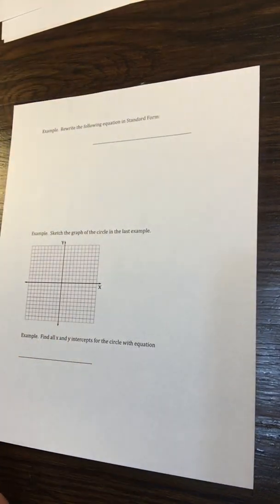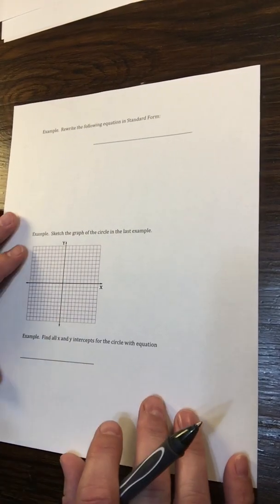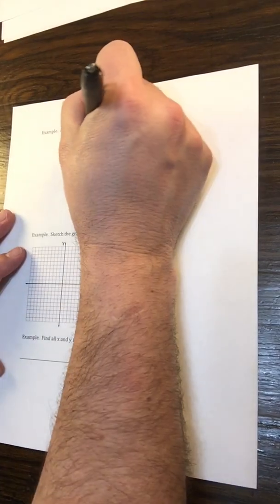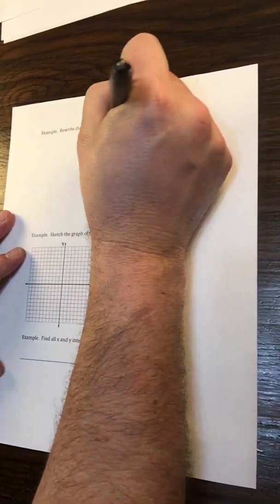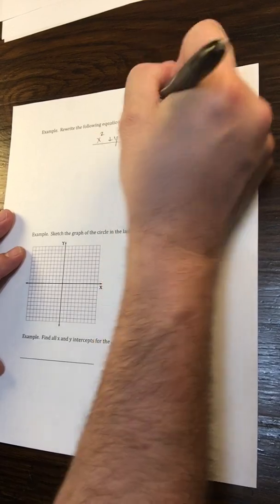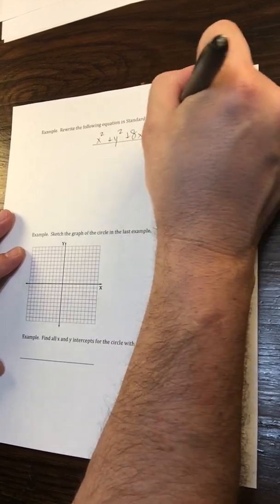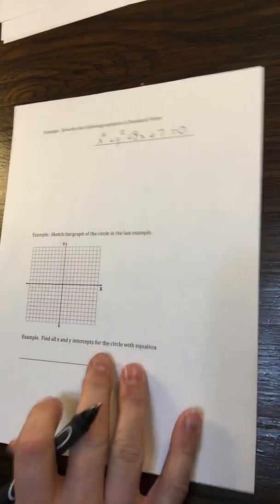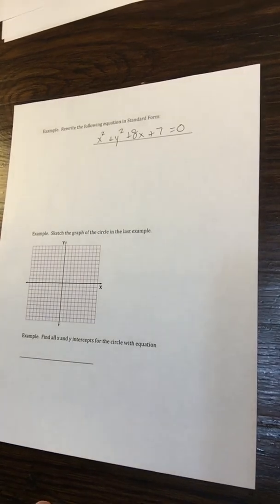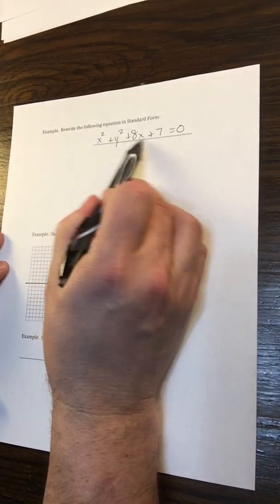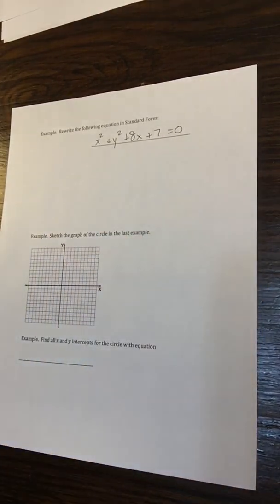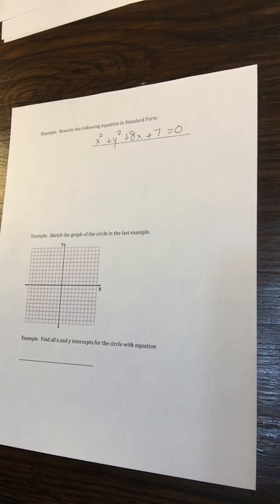Oh, looks like we are going to graph. Hey, that's fun. Now, rewrite the following in standard form. Okay, here you go. X squared plus y squared plus 8x plus 7 equals 0. I kind of want to just turn the camera off and have you try this one on your own, but it's a little funky because there's no y. It actually makes it easier. So let me show you what happens.